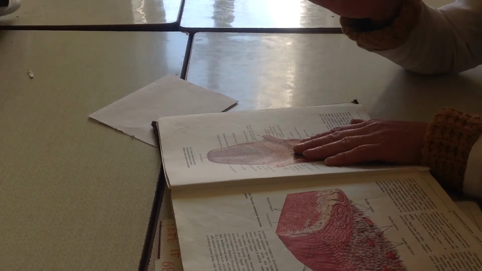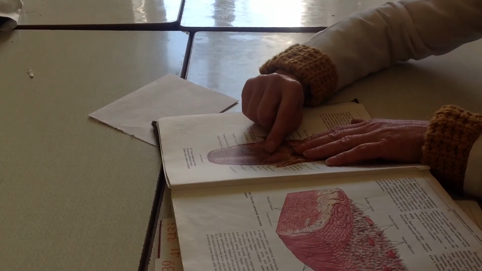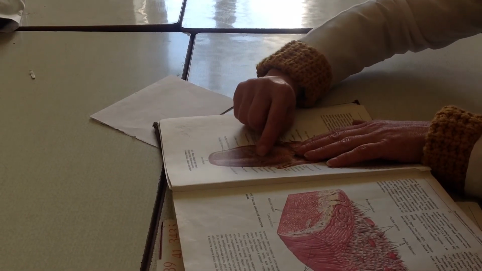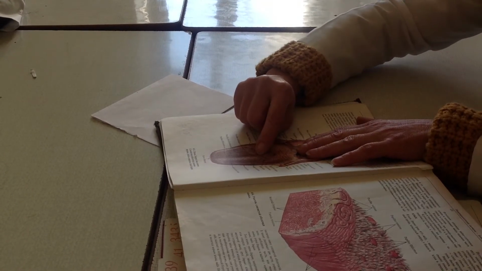Next, in the middle of the dorsal surface of the tongue is a visible groove, a sulcus, called the median groove of the tongue.